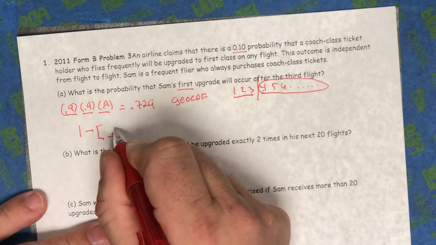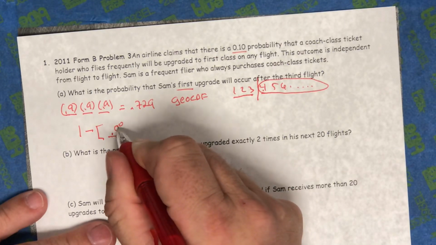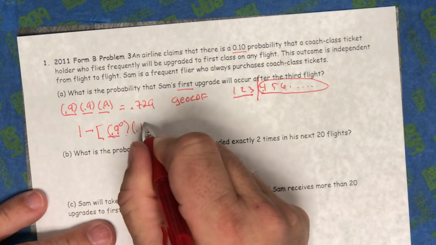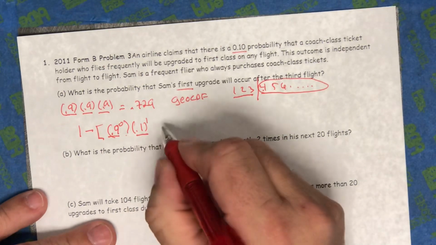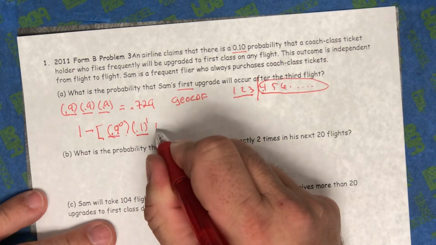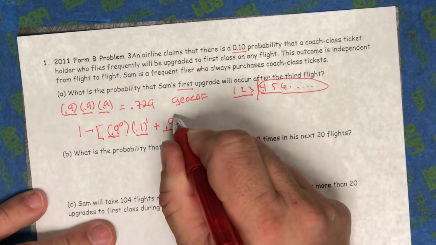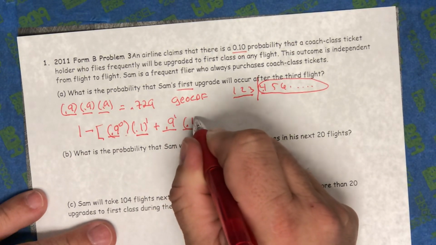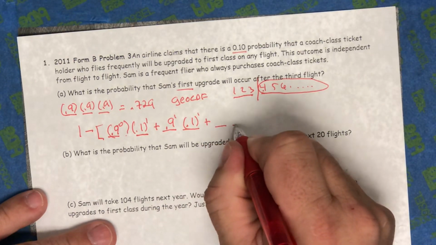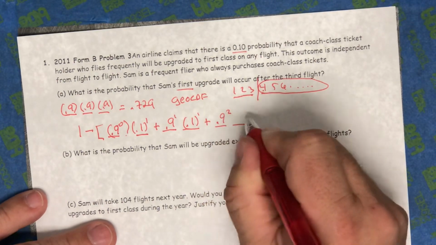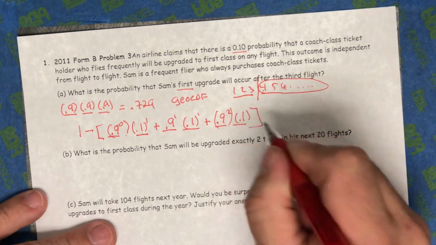0.9 to the 0, times 0.1 to the first. That's the probability it happened on the first try. What's the probability it happened on the second one? Well, that's plus. We had to have a fail on the first, followed by a success on the second. And then on the third one, that means we had 2 fails and then 1 success. That would be work shown right there.